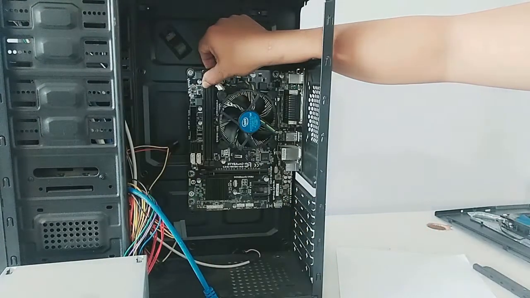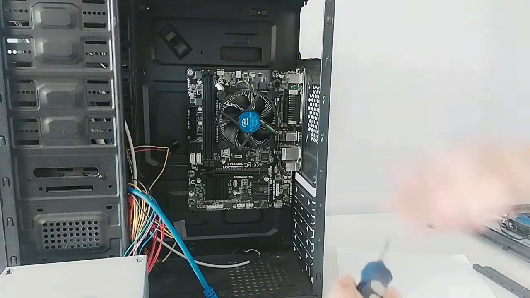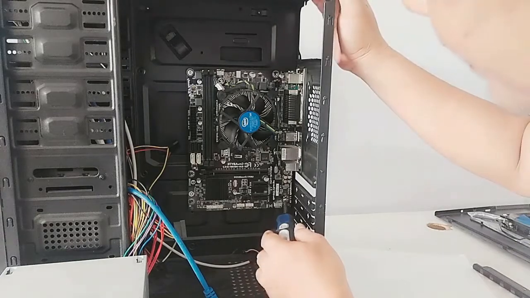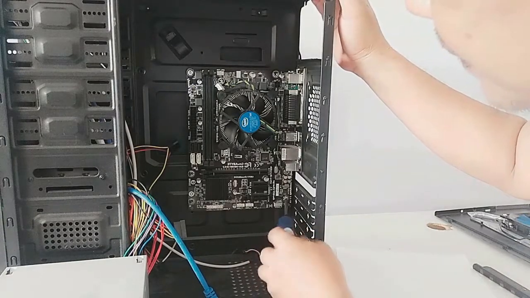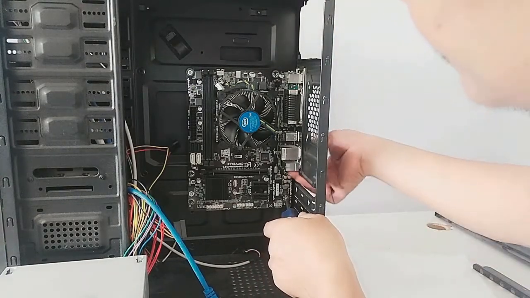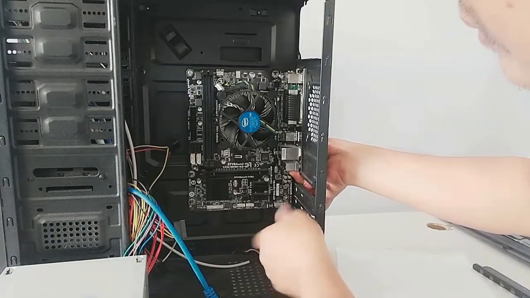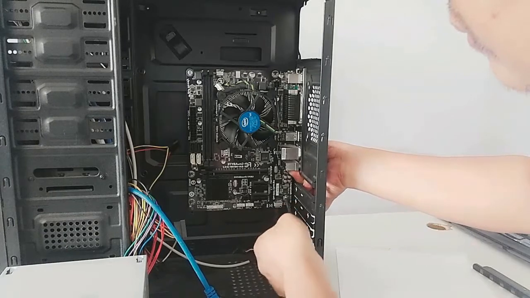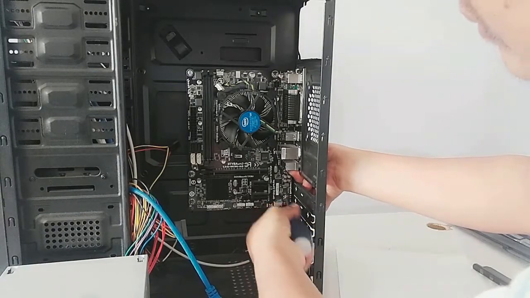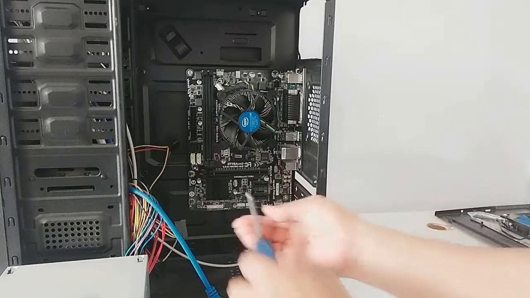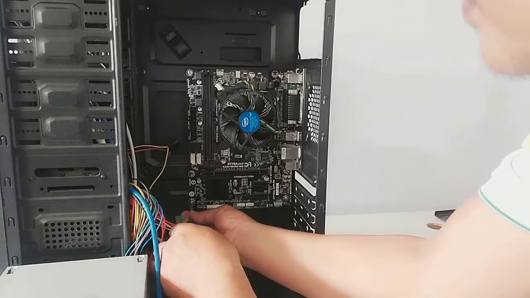Okay, so just plug your screws in your board here.